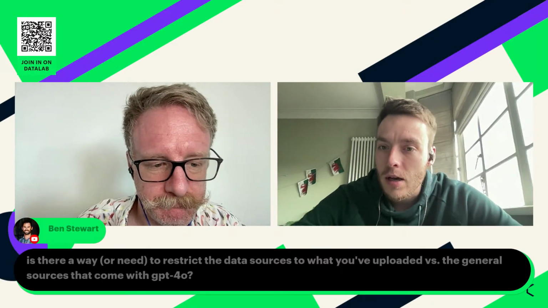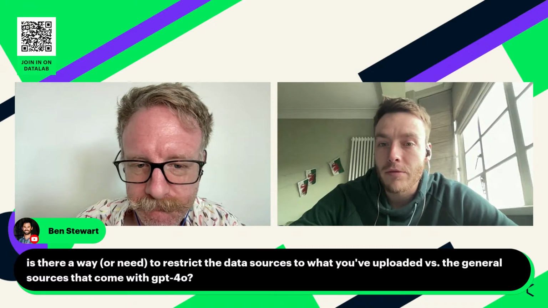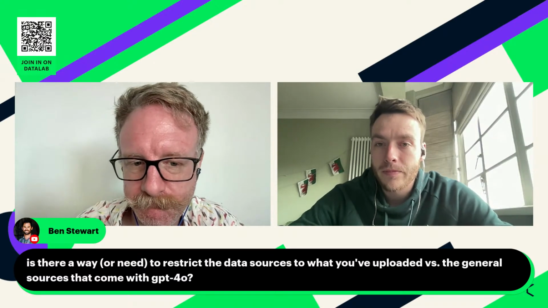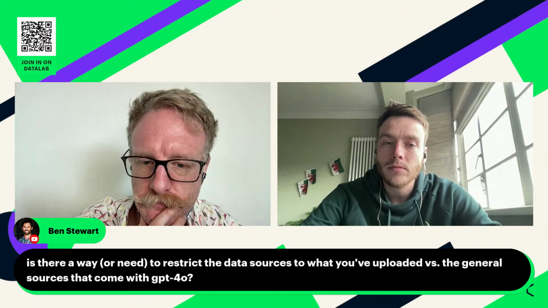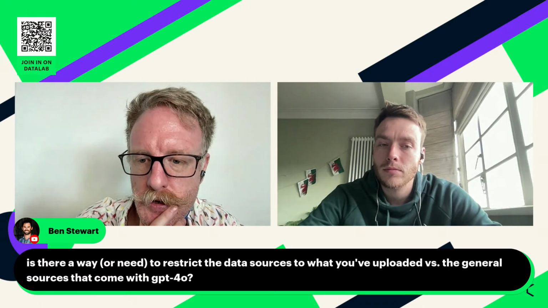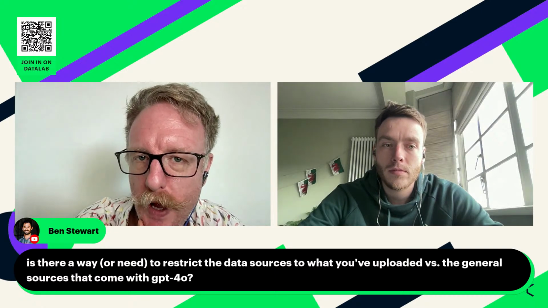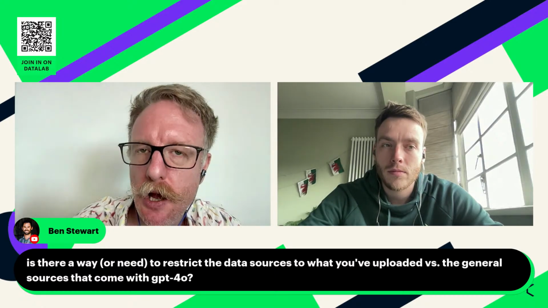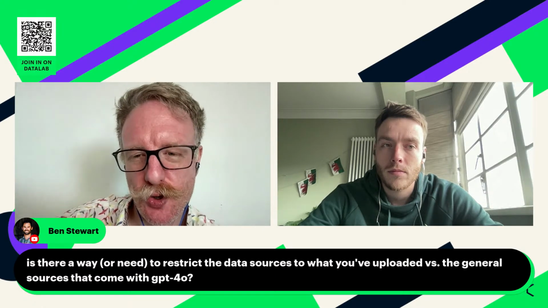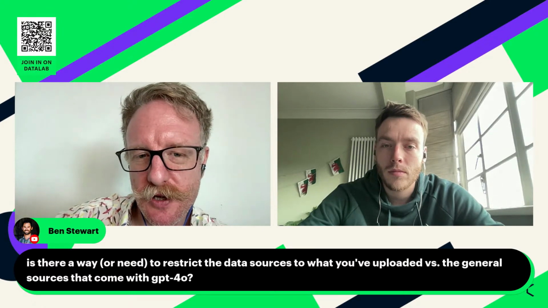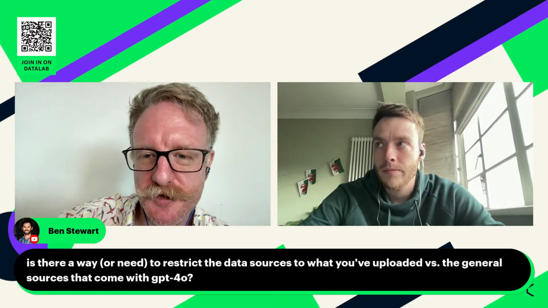Ben asks, is there a way or need to restrict the data sources that you've uploaded versus general sources that come with GPT-4o? Yeah, so there's probably a way. I think the question is, do you want to make sure that the information is definitely taken from the sources you provided rather than just things it knows already?